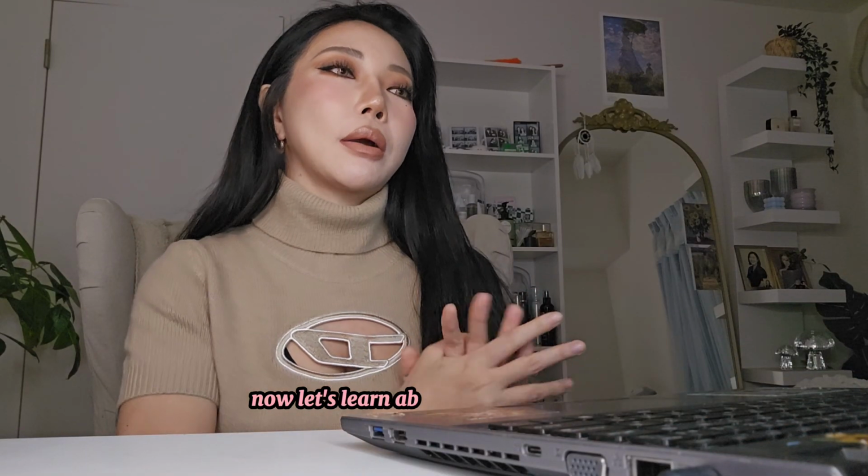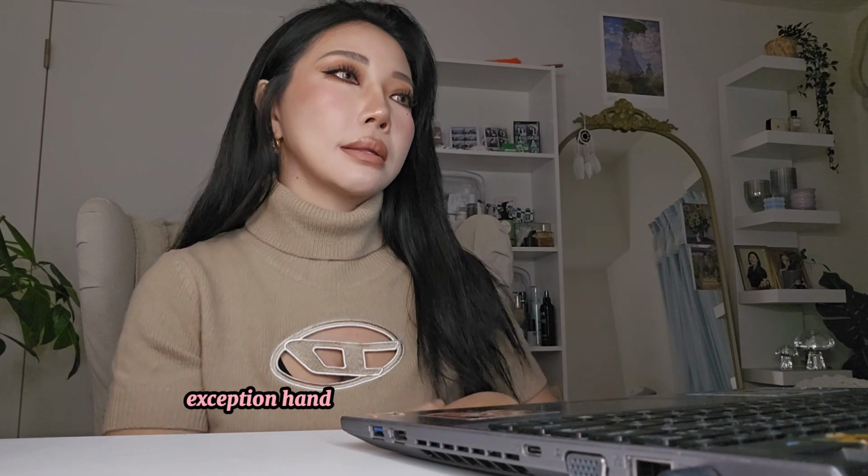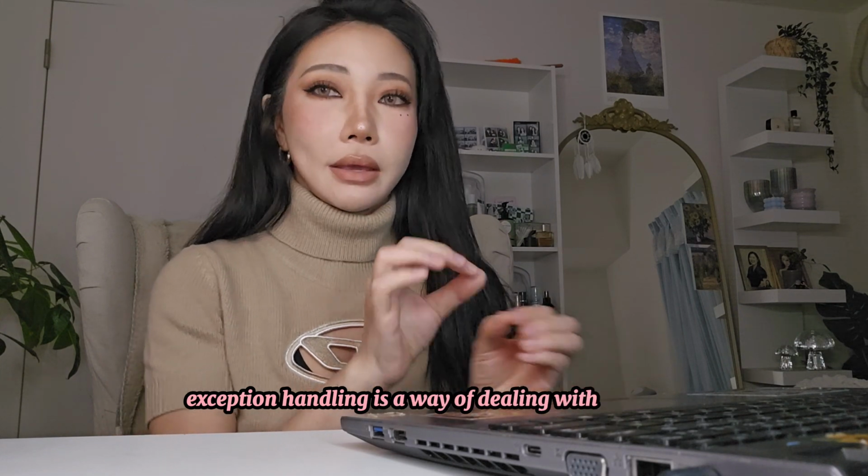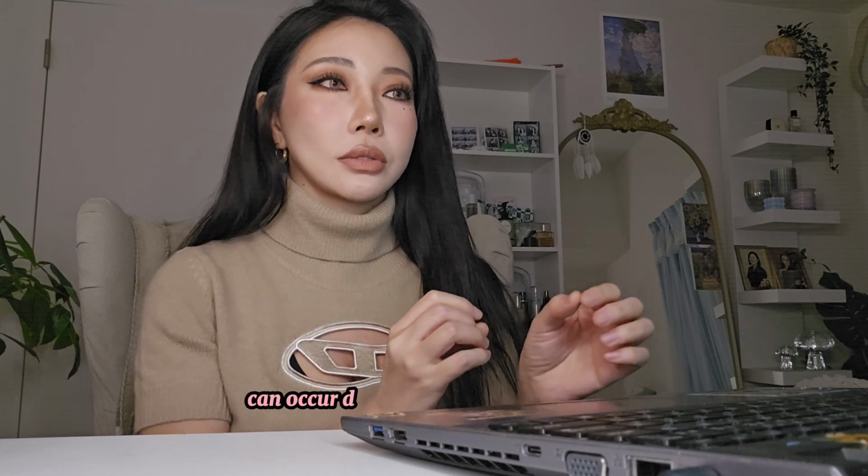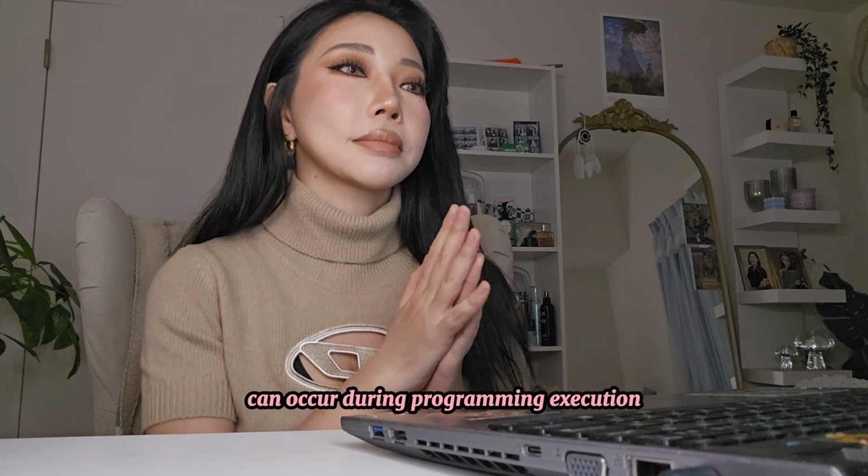Now let's learn about exception handling. Exception handling is a way of dealing with errors that can occur during program execution.